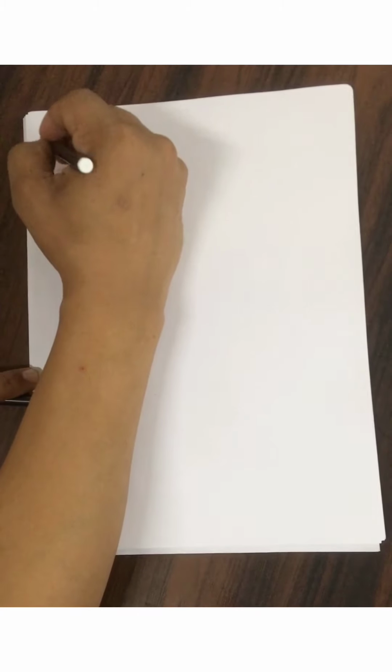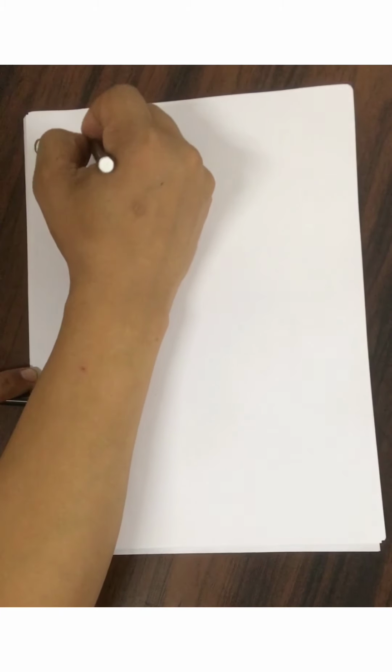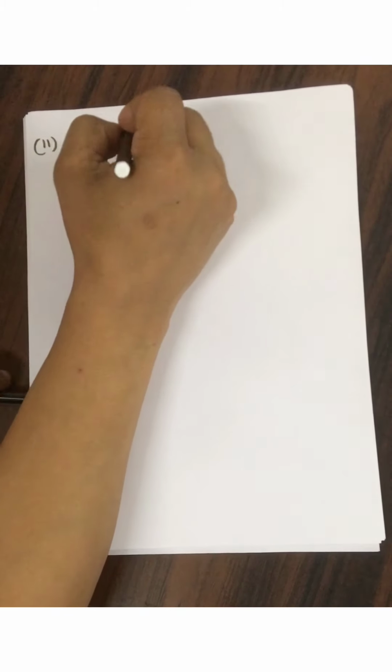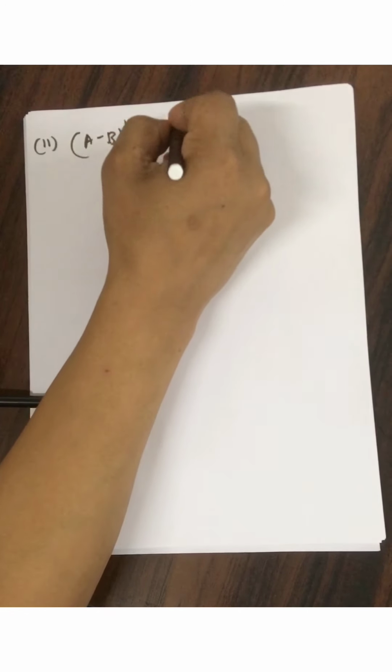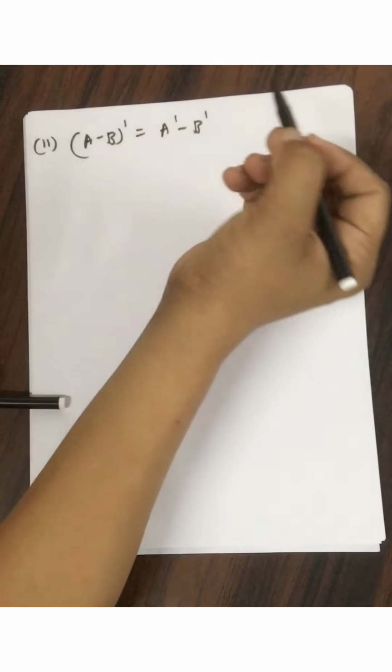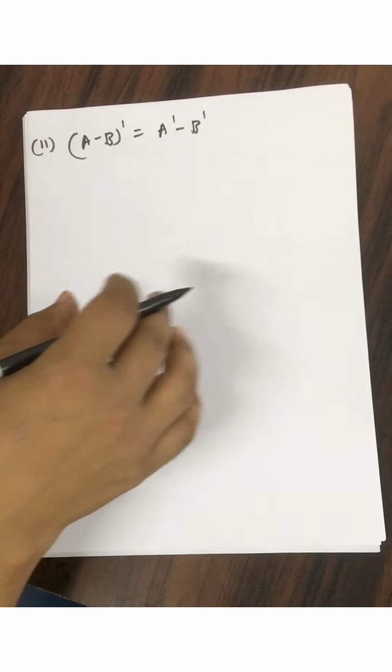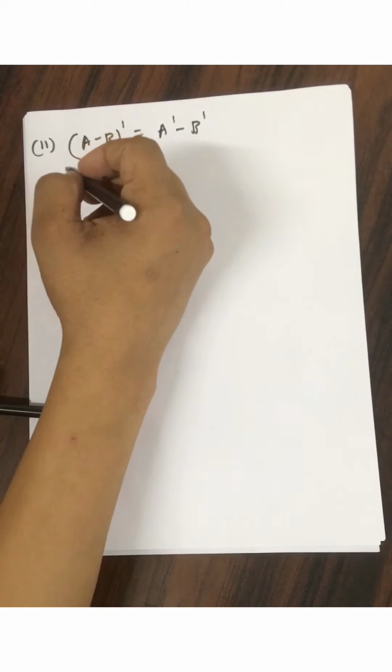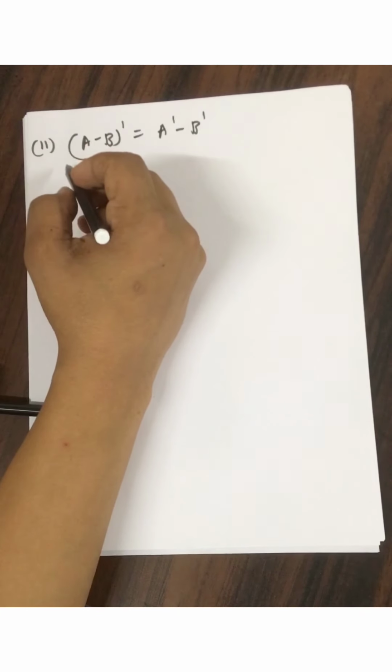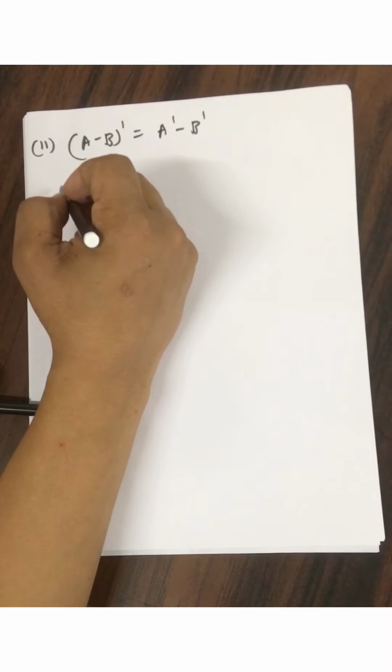Let's move on to the next part of this. The second part says that A minus B whole complement equals A complement minus B complement. So what was A?